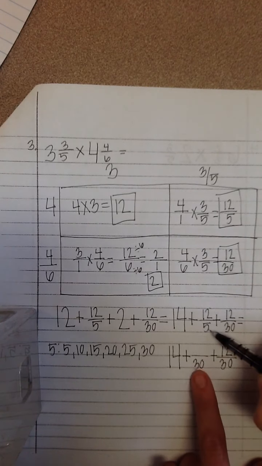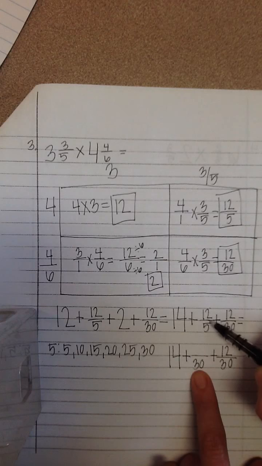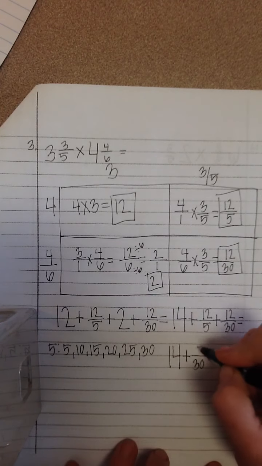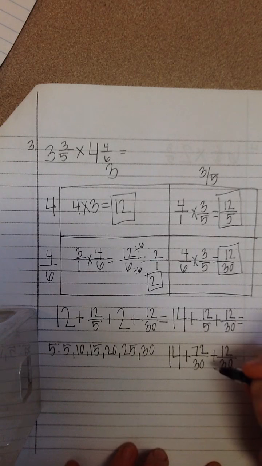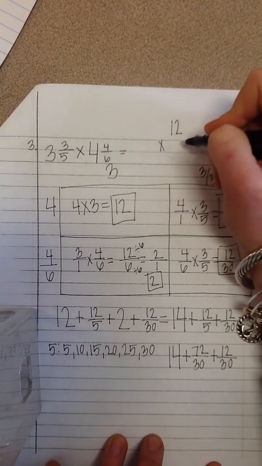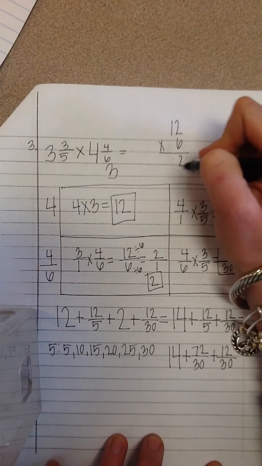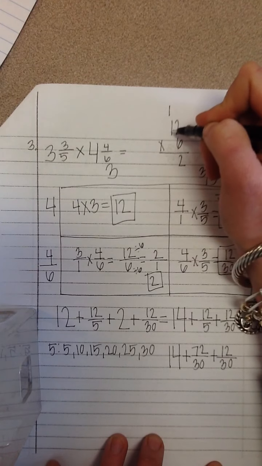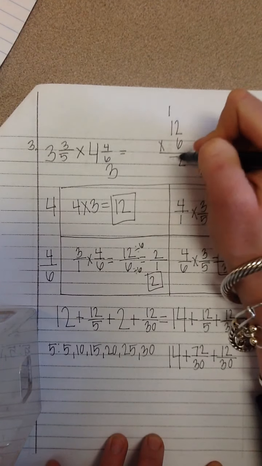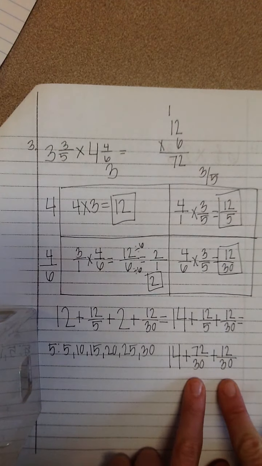Because I changed 5 to 30, I need to say, what did I do to get 5 to 30? Well, 5 times 6 equals 30. So 12 times 6 equals 72. If you're not sure, you can always do 12 times 6: 2 times 6 equals 12. Carry your 1. 6 times 1 equals 6 plus 1 equals 7. You could always do that method. Now, because I have common denominators, I need to add them together.